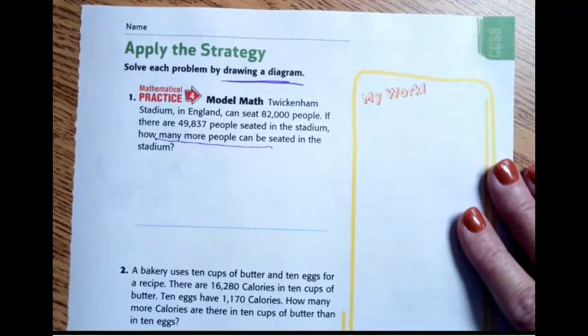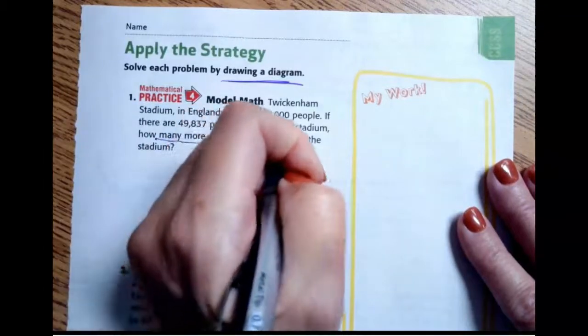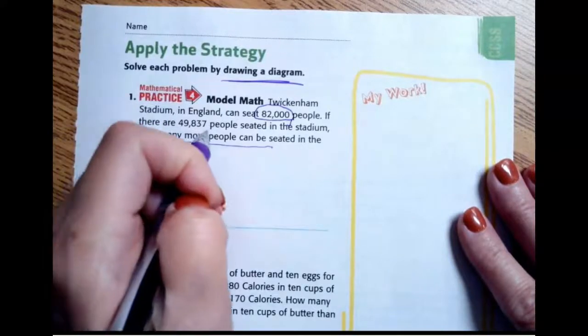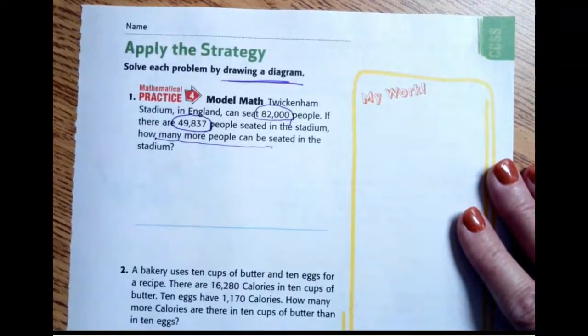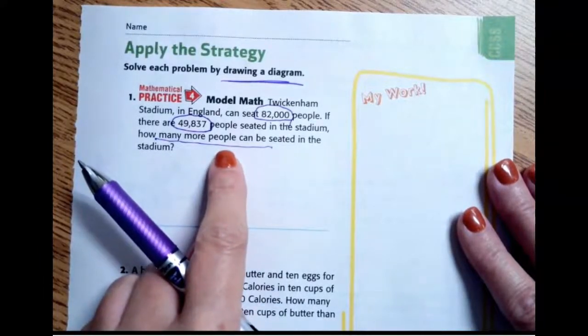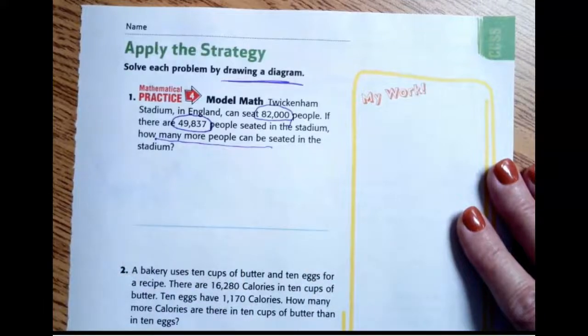Okay, so let's think about this. I know that there's a stadium that can seat 82,000 people. I know that. There's already 49,837 people that are already in the stadium. We need to know how many more people can be seated in that stadium. Okay, well, I know it's a subtraction problem, because whenever we see how many more, we know that we're going to find the difference, which is subtraction.